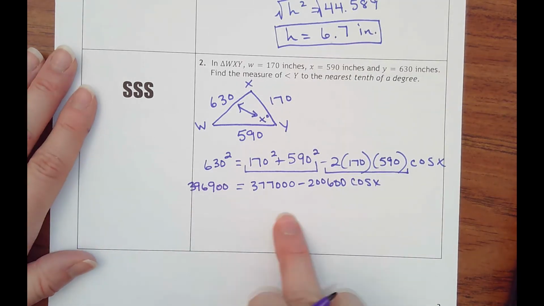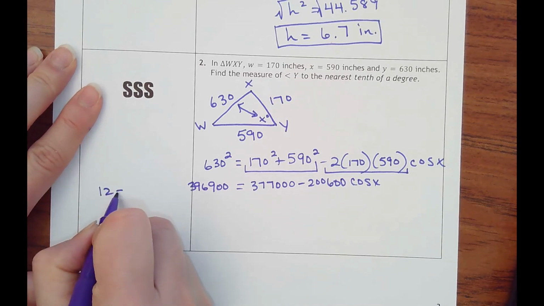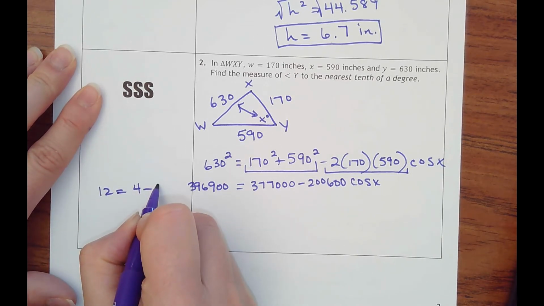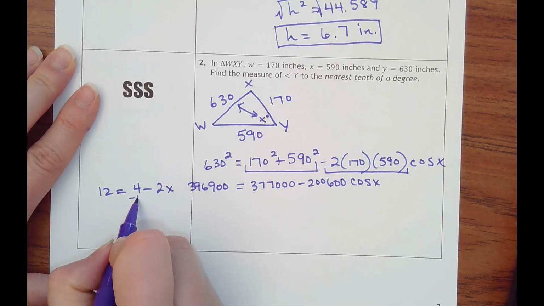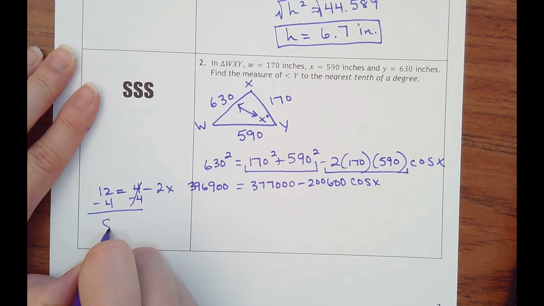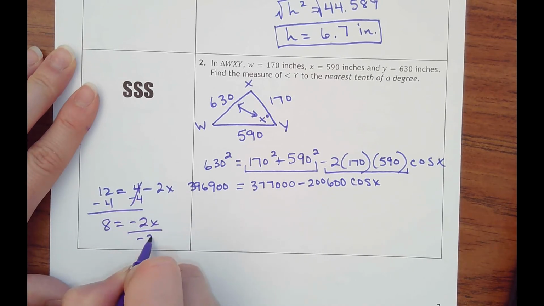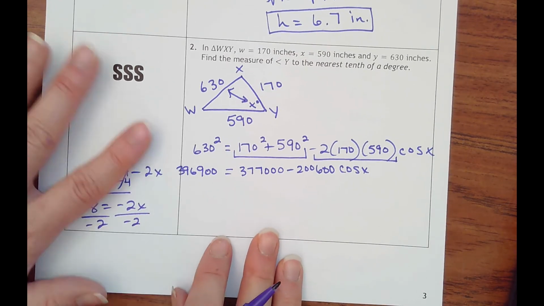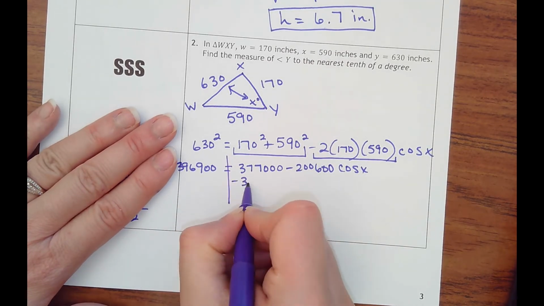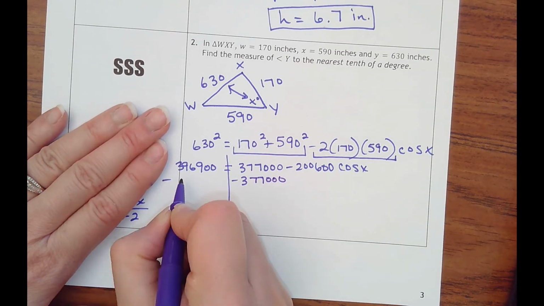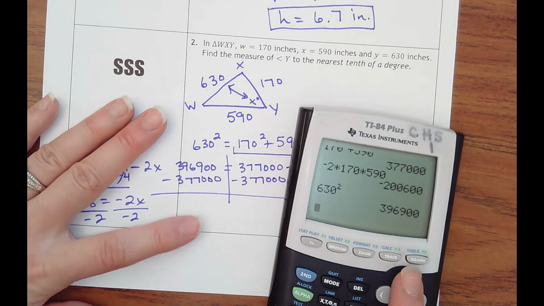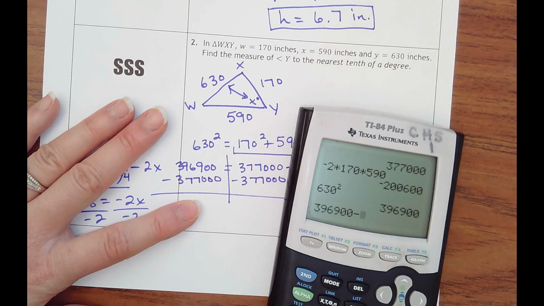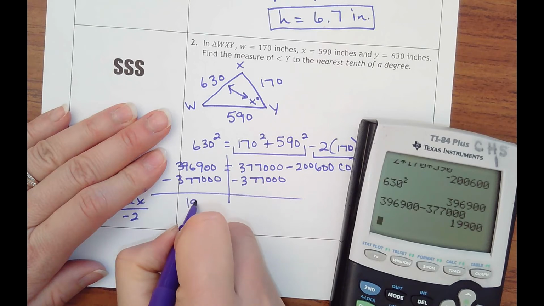Okay, and then from there I'm solving an equation that's something like this. Okay, so if I'm solving this, I want to subtract this constant first so that I'm left with something times x, and then I'm going to divide by that number in front of x. So that's what I'm doing here, is I'm going to subtract this number. And I get 19,900.